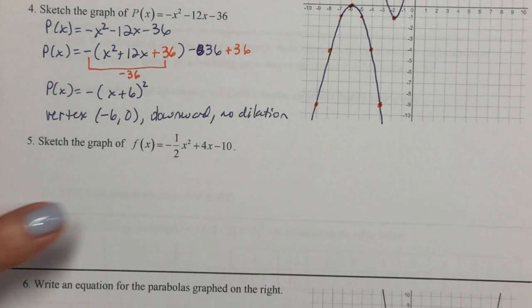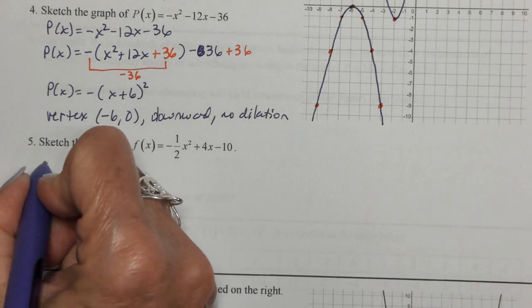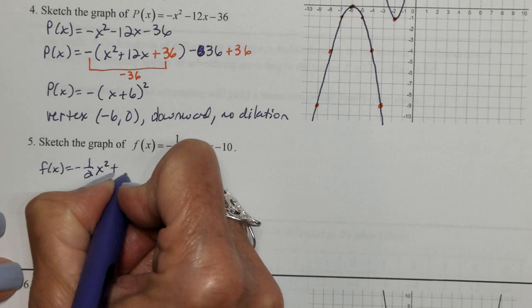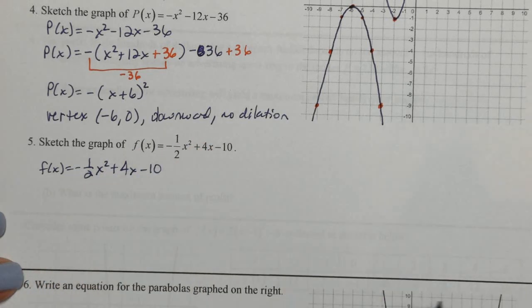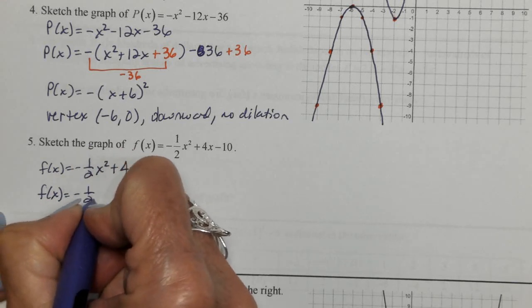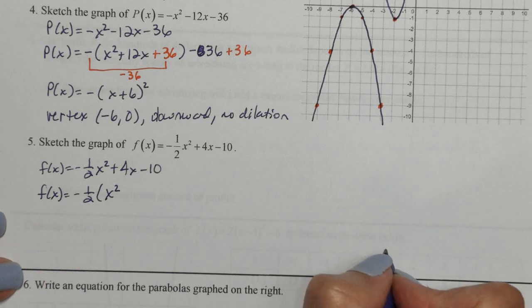Okay. What if there's a 1/2 out there? Alrighty. So I'm going to rewrite. You don't necessarily have to rewrite, I just like to. Factor out a -1/2 just from your x's. So you have that x squared.